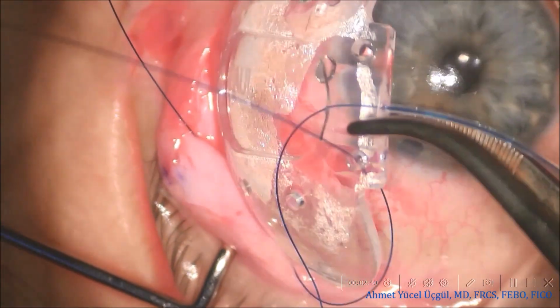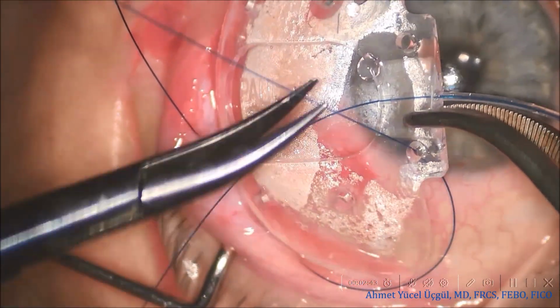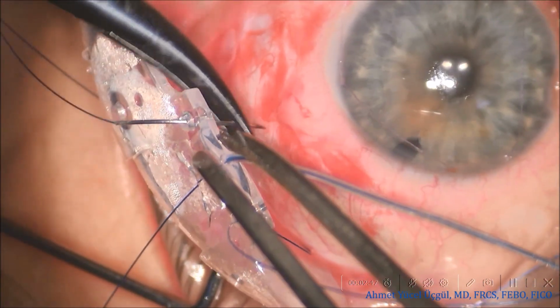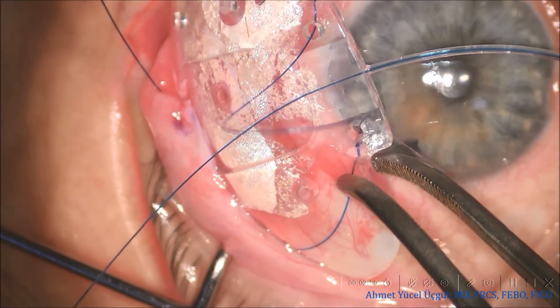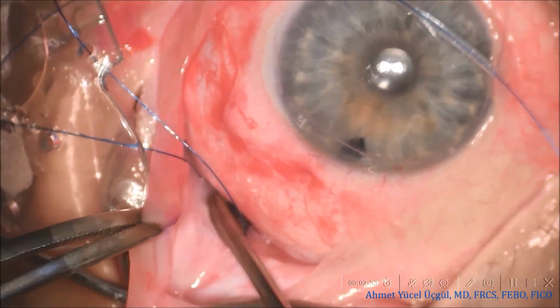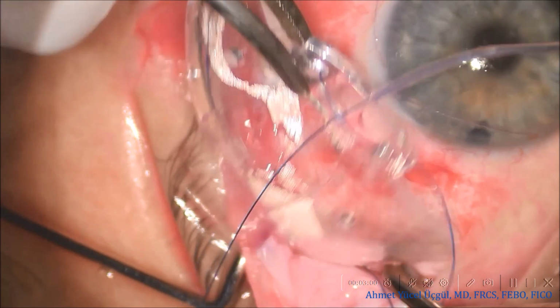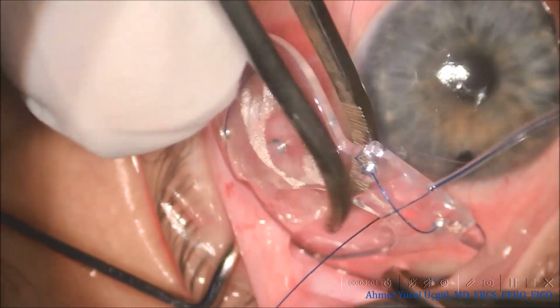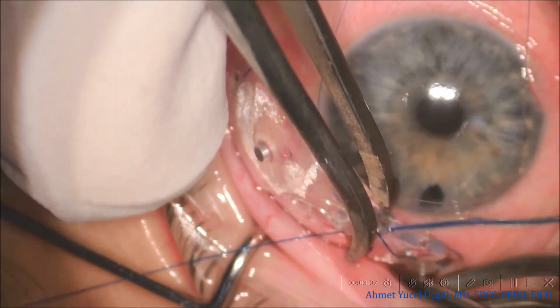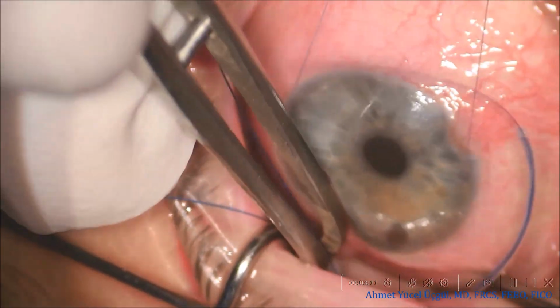The 6-0 Prolene fixation suture is then passed through the plate holes in a horizontal mattress fashion. Before tying the suture, I use a muscle hook to gently elevate the superior rectus and first position one edge of the plate beneath it. I then lift the lateral rectus and guide the opposite edge of the plate under that muscle as well. This maneuver is very important for long-term implant stability.